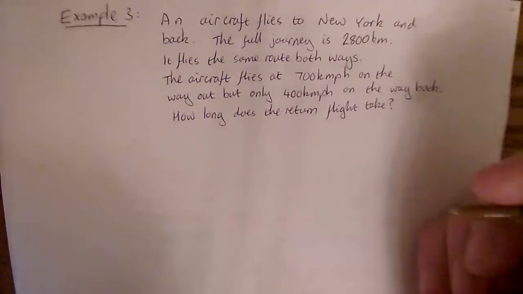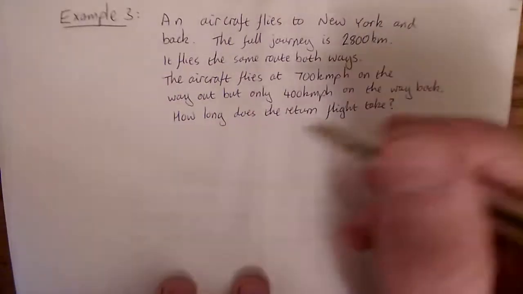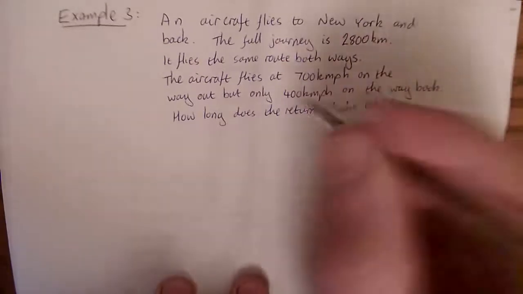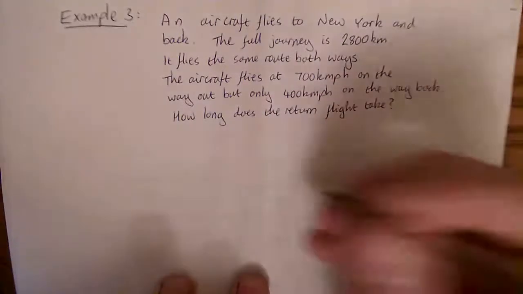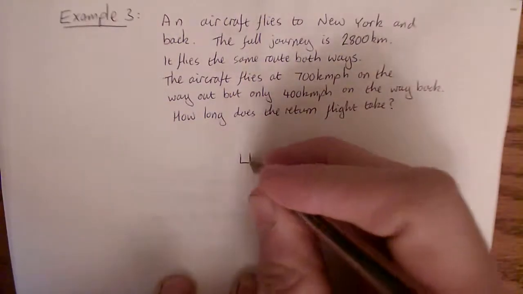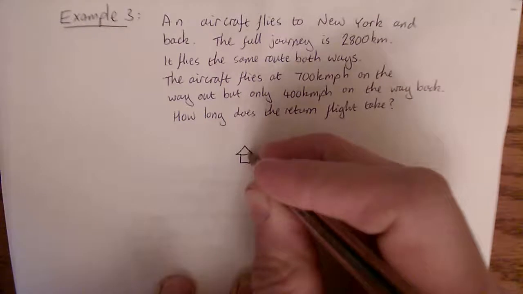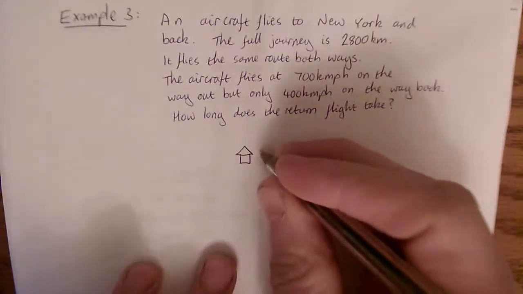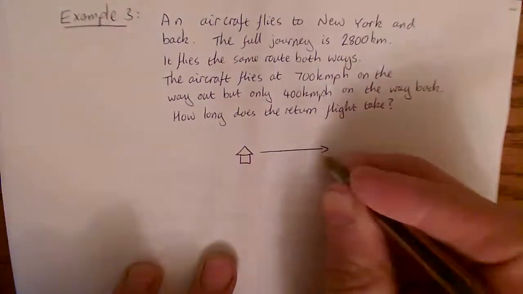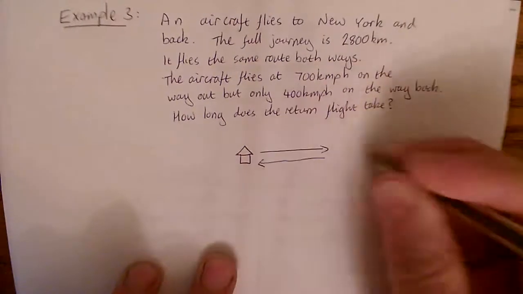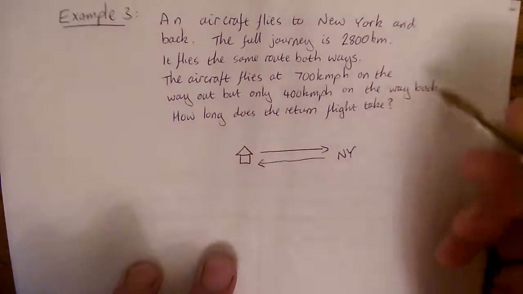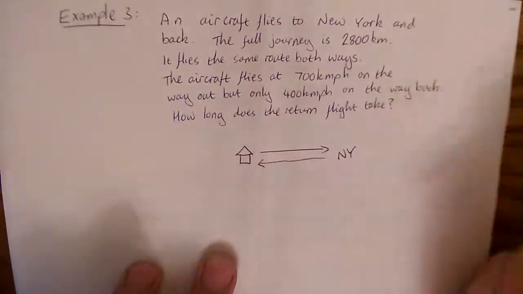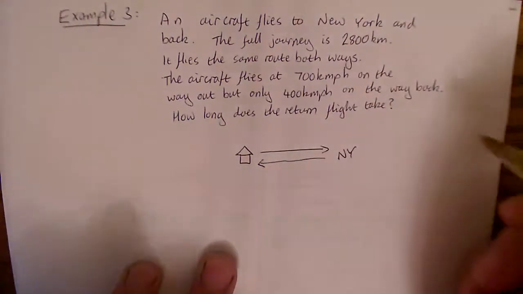Okay, so now for our much harder or slightly harder problem solving questions. We've got an aircraft that's flying to New York and back. So the first thing I'm going to do this time, slightly different, is draw a quick little picture. So here's home, it flies to New York, and it flies back from New York. Now this is a helpful thing to do. If you get a question with lots of information, sometimes drawing a little picture is a great way to help sort that out.